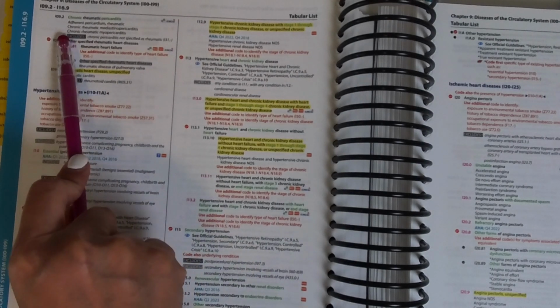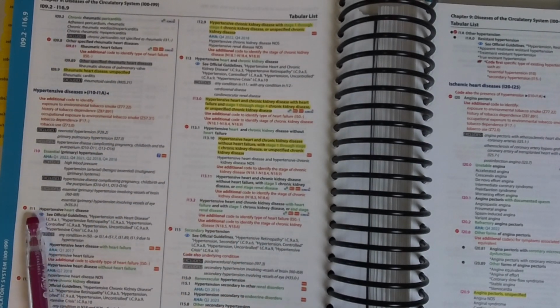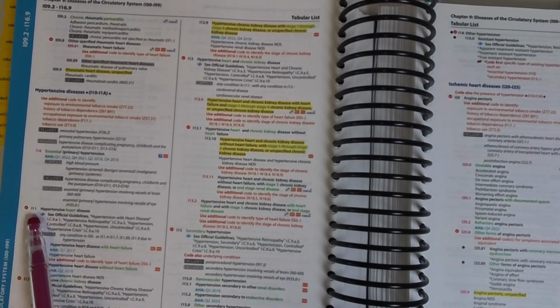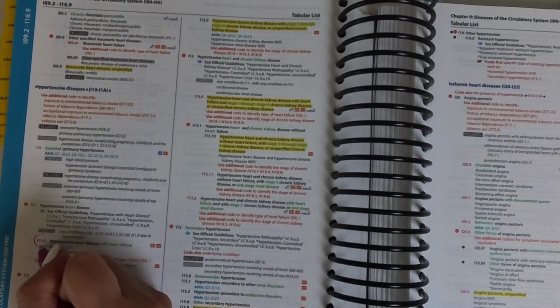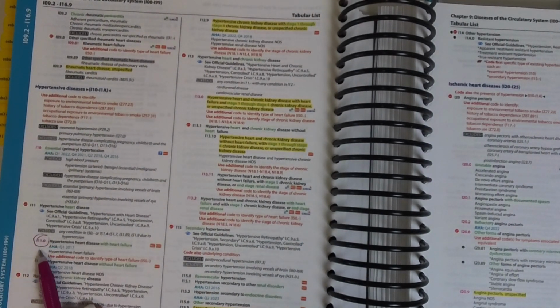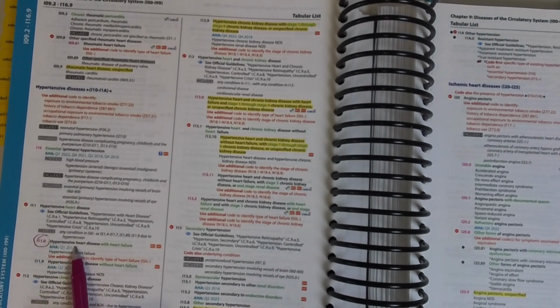We have I09.2, and right here, hypertensive heart disease is I11, and then I11.0, hypertensive heart failure. So it is confirmed that our code is I11.0 from the tabular list. I11.0 is our final code for hypertensive heart disease with heart failure.